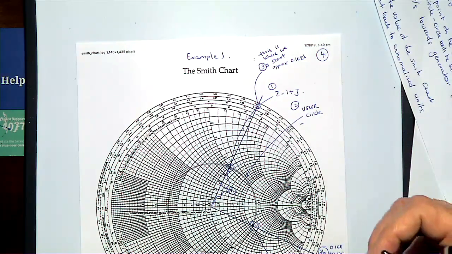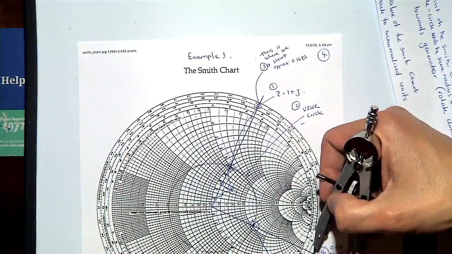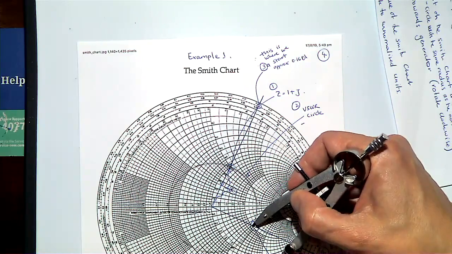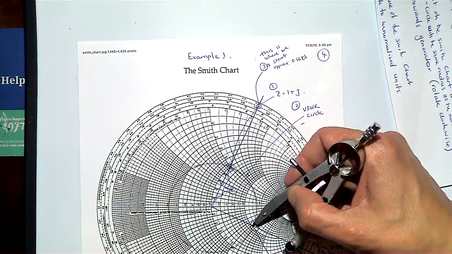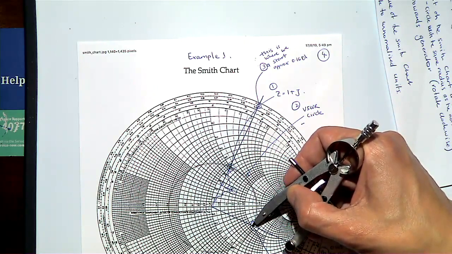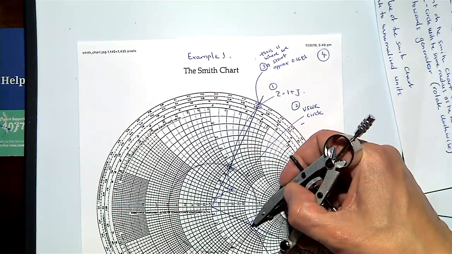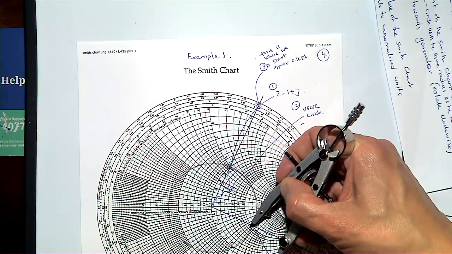Then I draw the line from 0.285 to the origin, and the point at which it intersects that circle of constant voltage standing wave ratio is my effective input impedance for the load and a 1/8 wavelength transmission line.